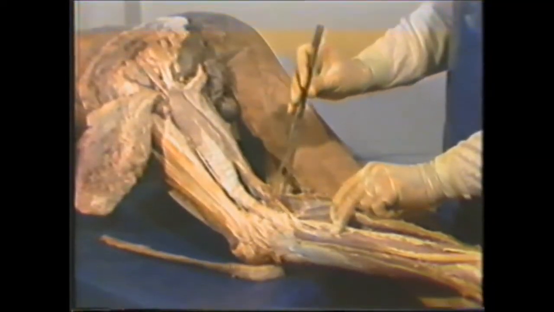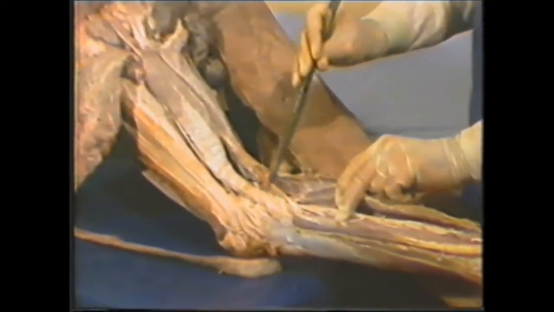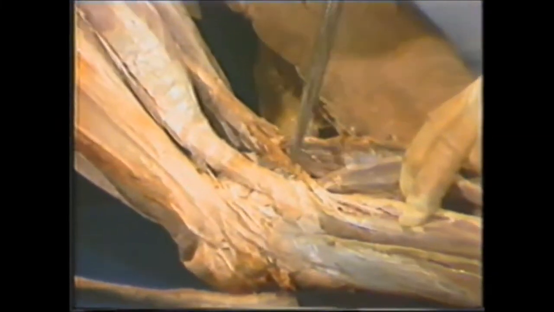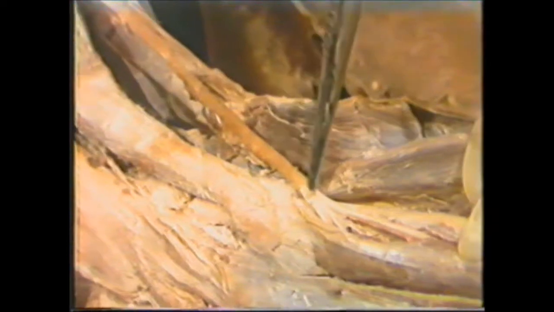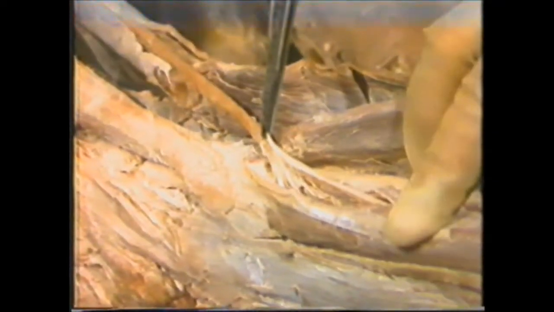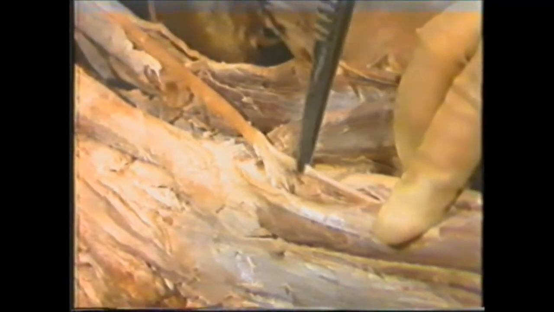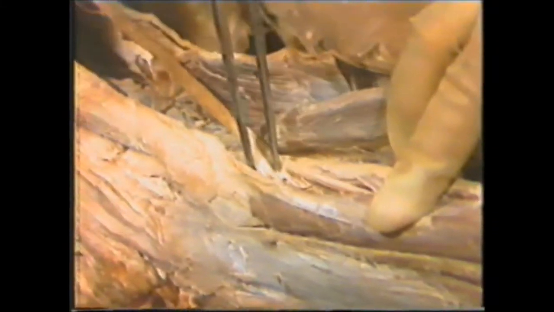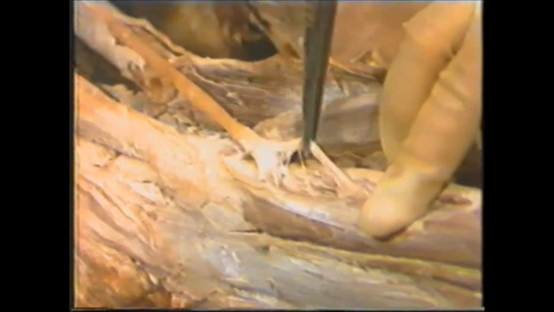The common peroneal crosses the back of the head of the fibula and the lateral side of the neck of the fibula, where it divides into two main divisions: the deep peroneal and superficial peroneal.